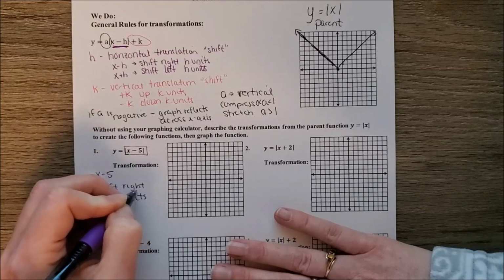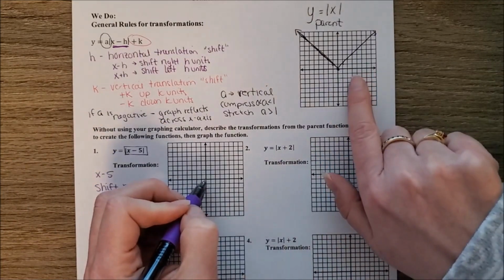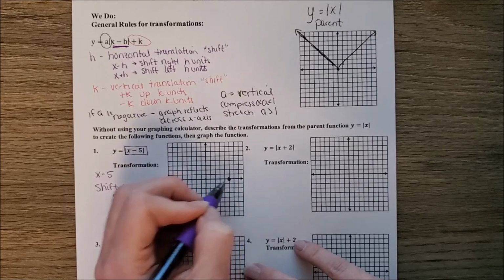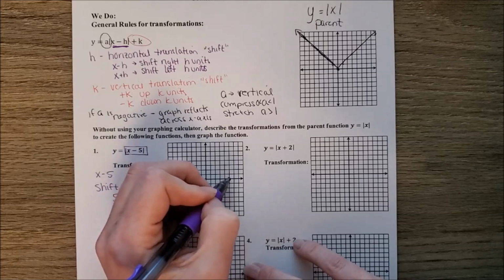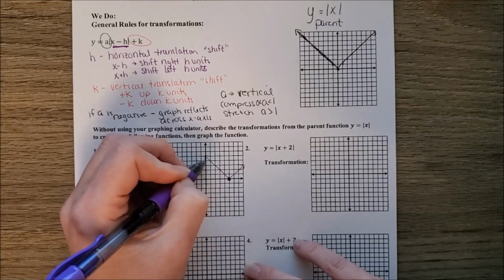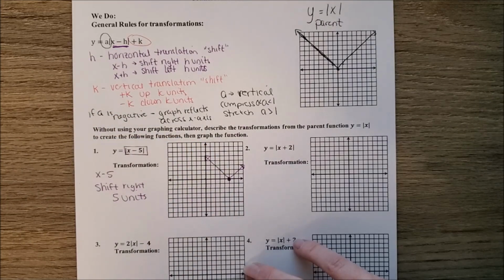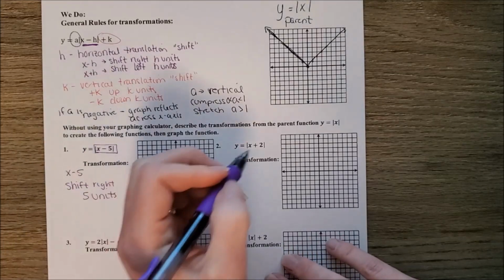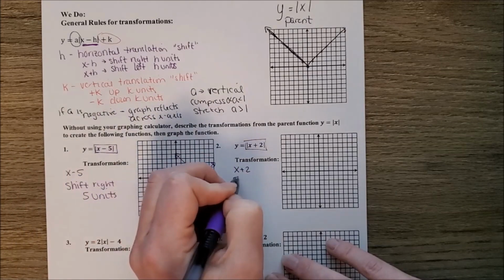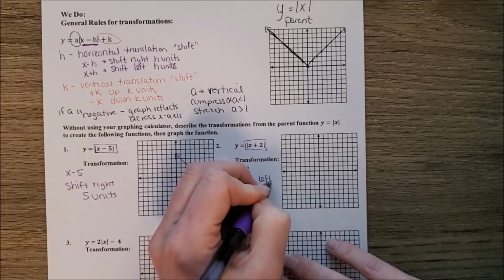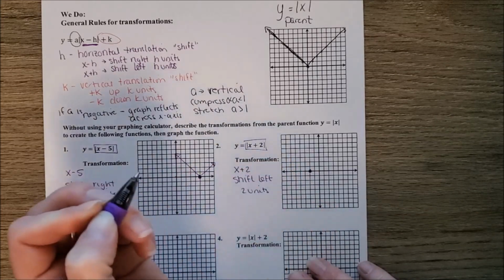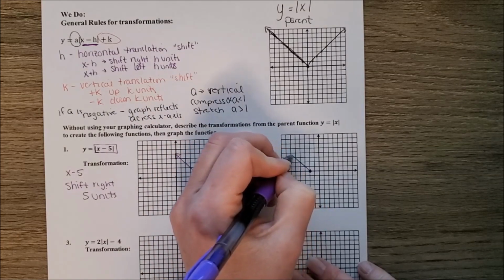5 units. So we go to our original start, if we think of our parent function at 0, 0. We're going to shift the graph 1, 2, 3, 4, 5 units to the right. And we're going to start there. And we're going to follow the same pattern. It goes up 1 over 1 this way, and up 1 over 1 in this direction. And there's the graph. Okay, looking at number 2, this again is inside the absolute value. So this is x plus 2, and it's going to shift, because it's plus, left 2 units. So I go 2 units to the left. Again, that's a starting point, and we're going to follow the same pattern, up 1 over 1 on both sides.